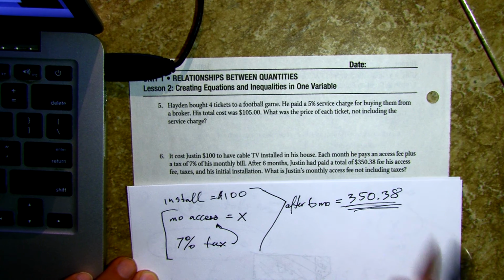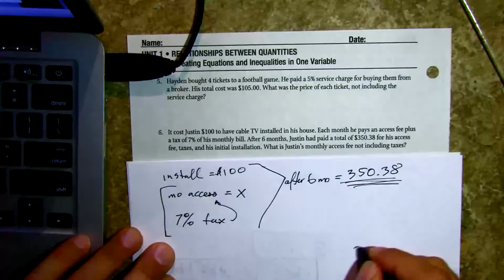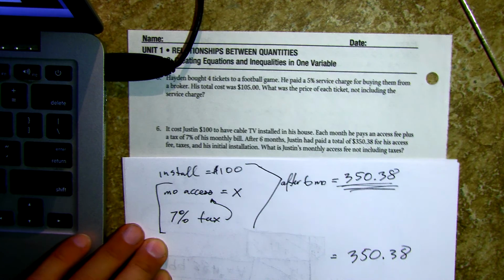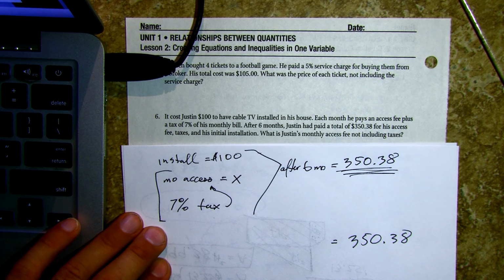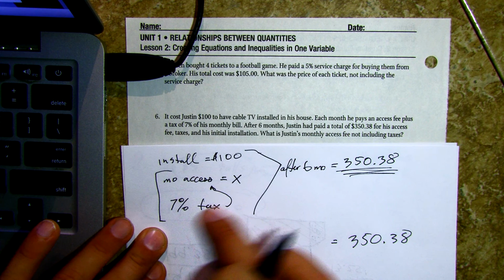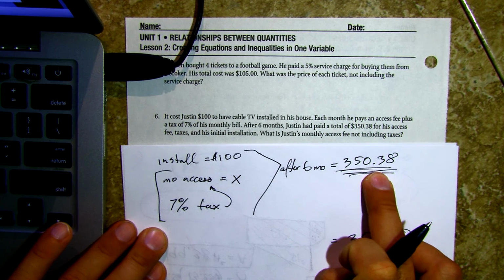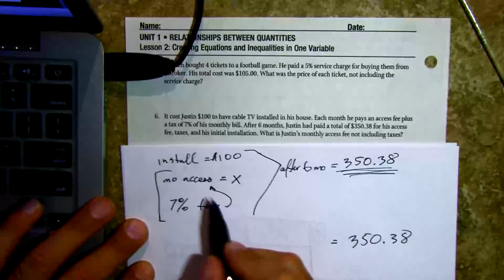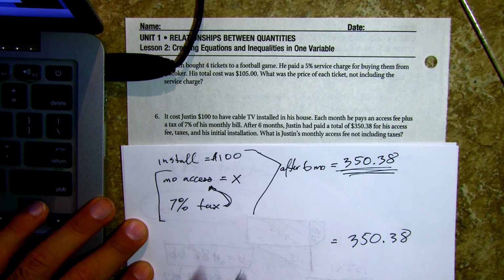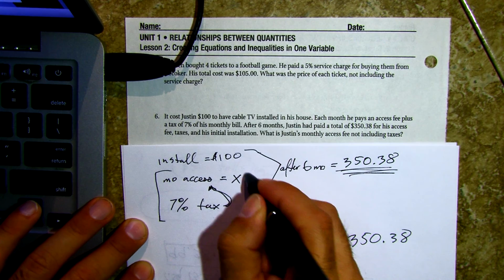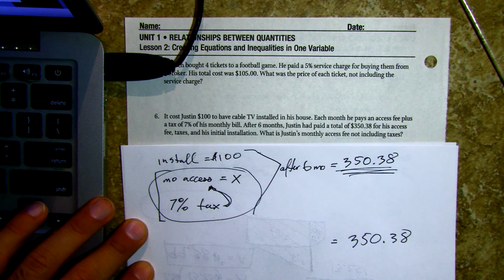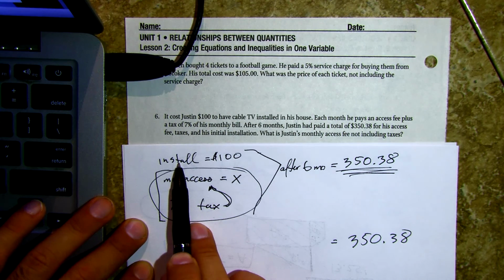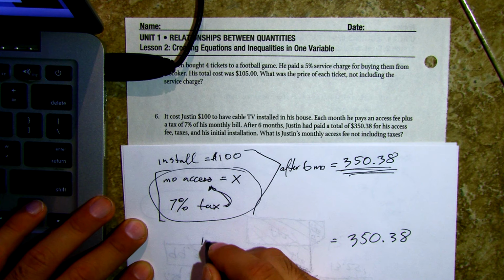Now, we know that the tax is only applied to our monthly access cost. Okay, so like these two things are going to be connected. It doesn't say anything that the tax was applied to our installation fee. So here I can set it up as the installation fee is just that one-time fee that comes in. It doesn't have a tax to it, apparently. The installation fee, we're going to add to it because all these costs added up to 350. So it's apparent here we need to add.